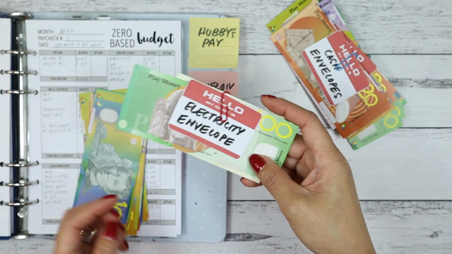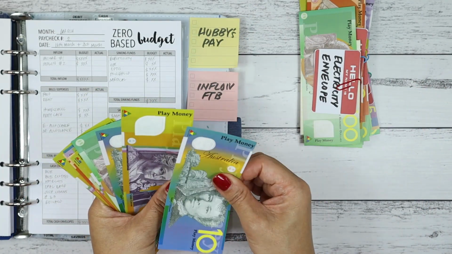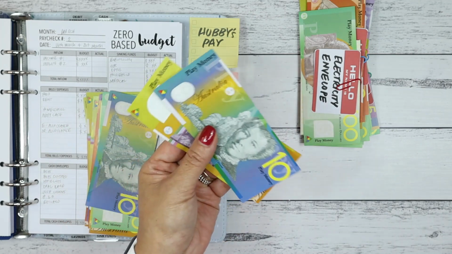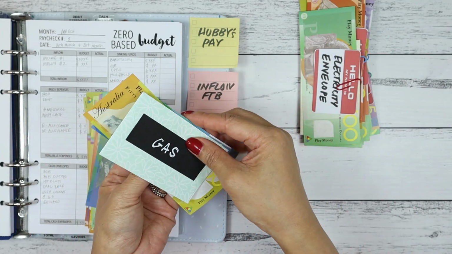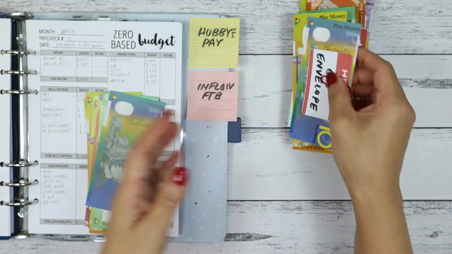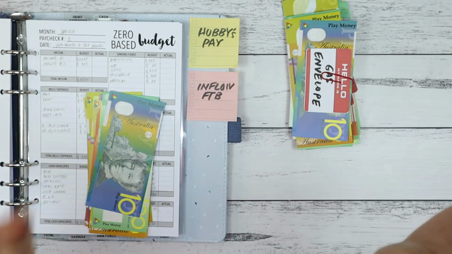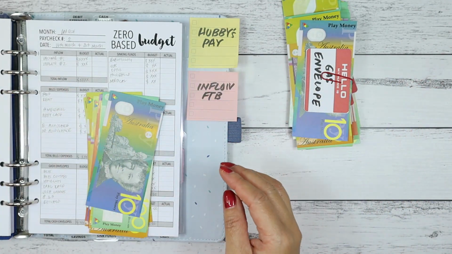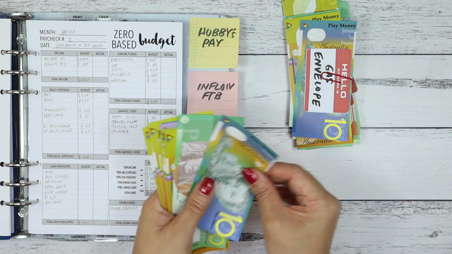Okay, so that money is named electricity, and then gas is also a quarterly bill. So I'm going to name this money as gas, and that's going to go to our cash envelope. You see how I'm putting money aside already, theoretically still. This is just all theoretical. It hasn't even come in yet, and I'm already assigning jobs for each of them.